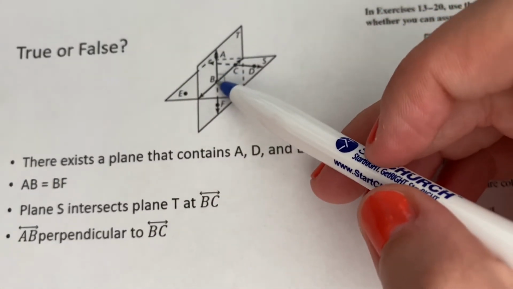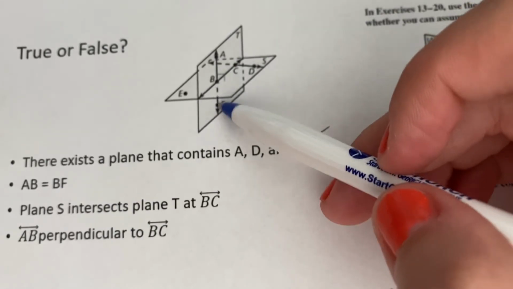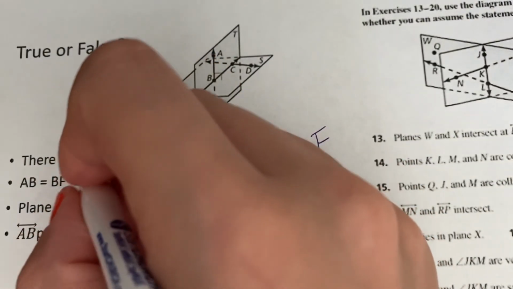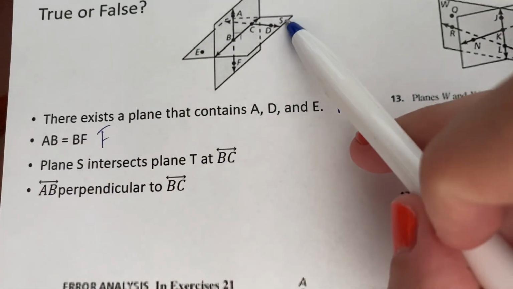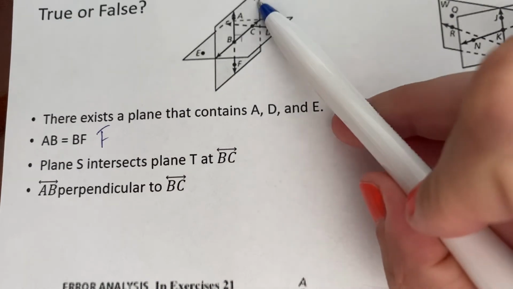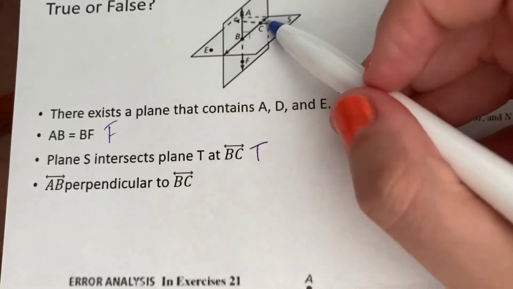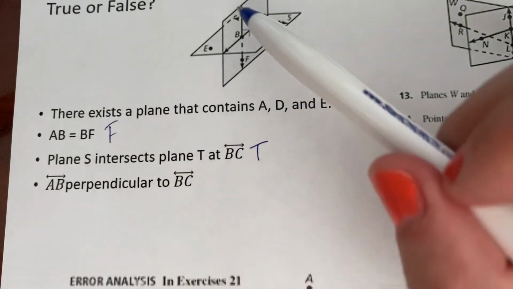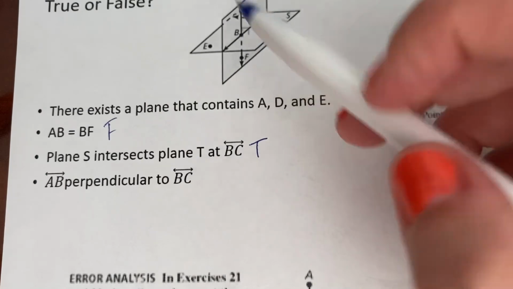AB is congruent to BF. We don't know that necessarily because we're not given any symbols, so false. Plane S intersects plane T at line BC. Yay, that's true, right? AB is perpendicular to BC. We have this right angle symbol, so true.